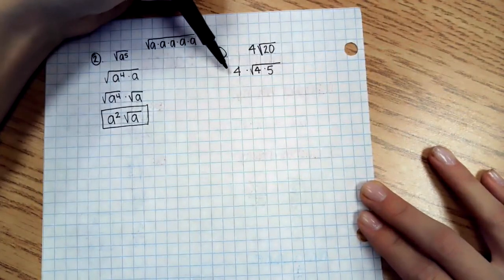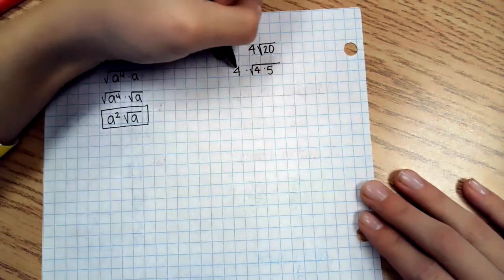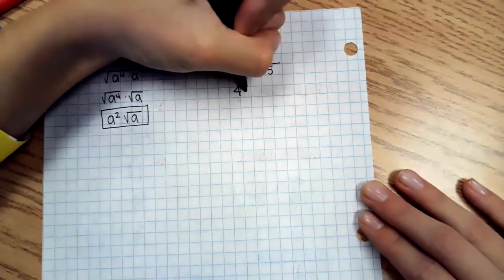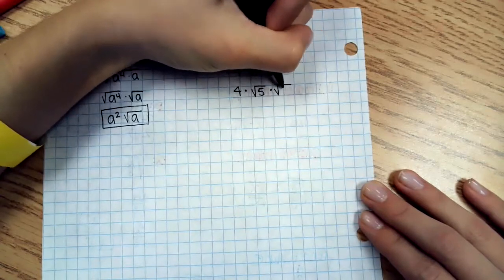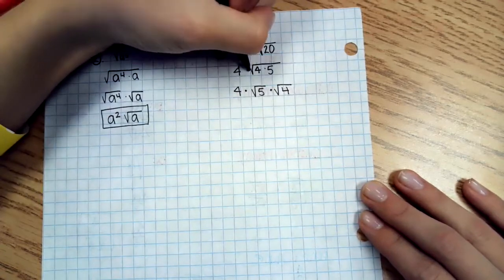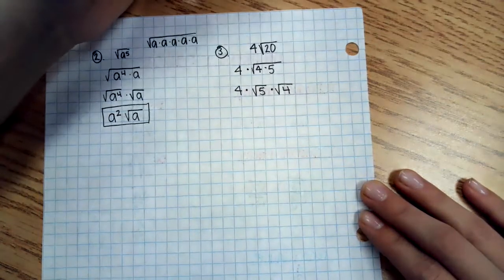You don't have to write this step down every time. I'm just doing it because these are the notes. But you could jump right to this step. 4 times the square root of 5 times the square root of 4. And I wrote those in the wrong order for some reason. Square root of 4 and square root of 5 are interchangeable.